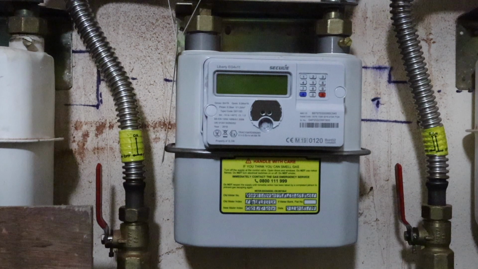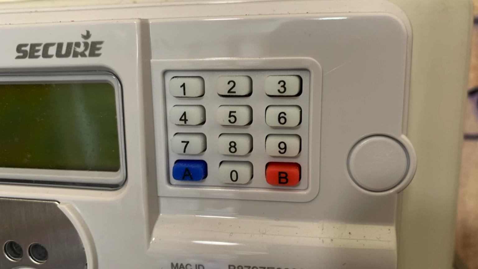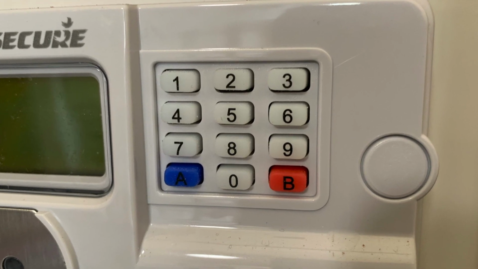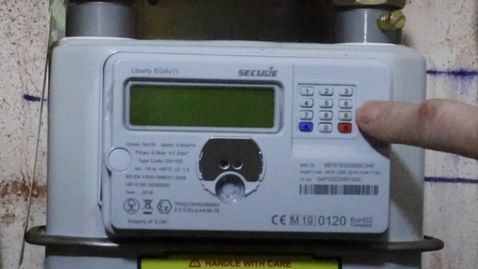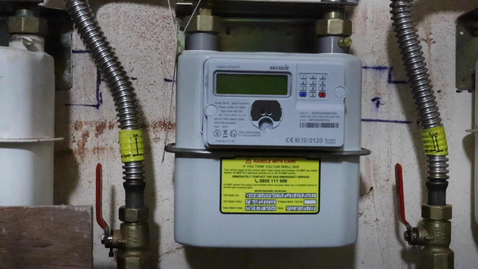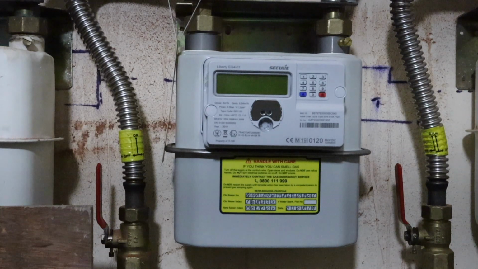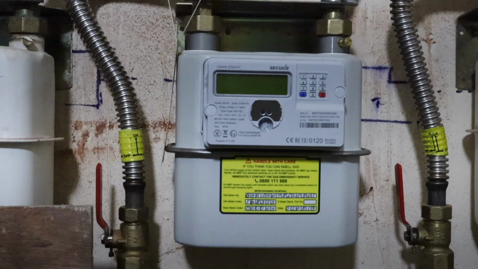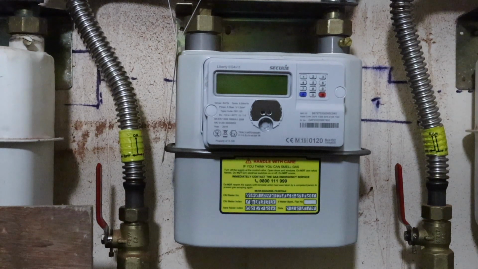Now the next gas meter we're going to be looking at is this Liberty EG4 V10 smart meter. So slight difference from the last one we've just done is we're going to be using this keypad, and the main thing we're going to be using is this number 9 here on the keypad. So first thing we're going to do is press number 9 and it will wake up the smart meter. We're then going to press it again till it scrolls through to our volume. So we're going to need the volume test on this meter.